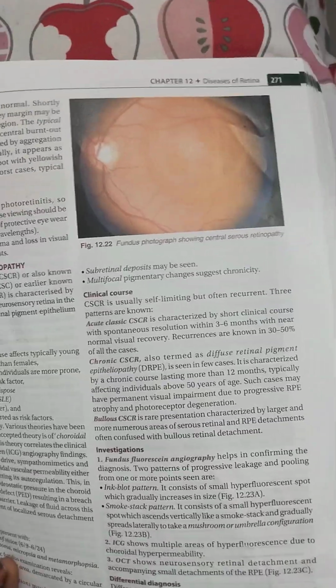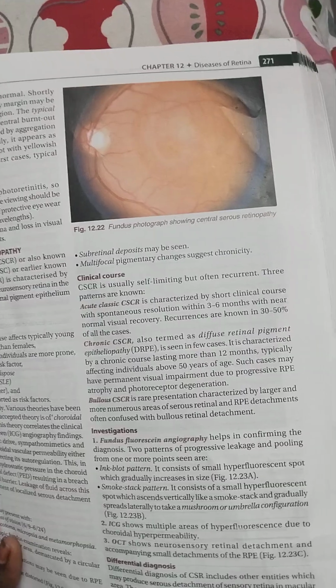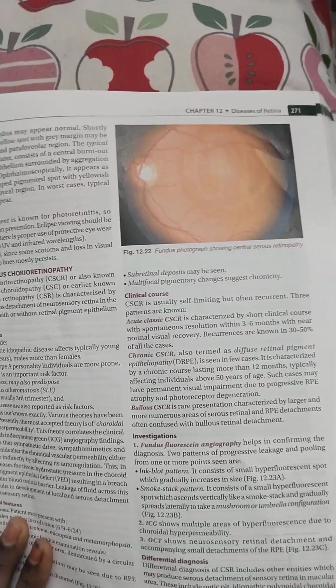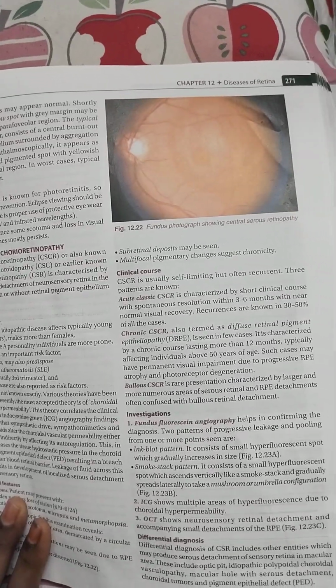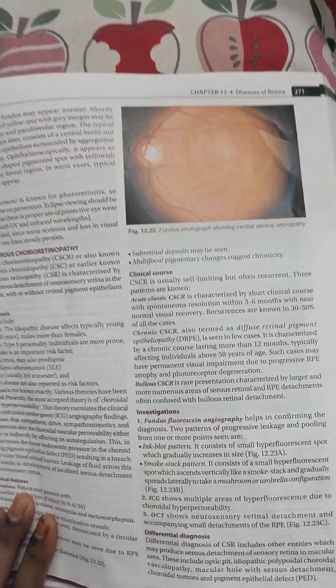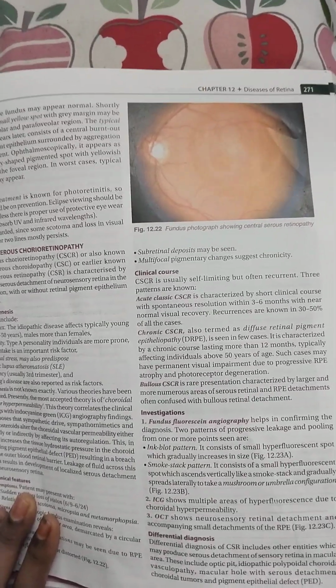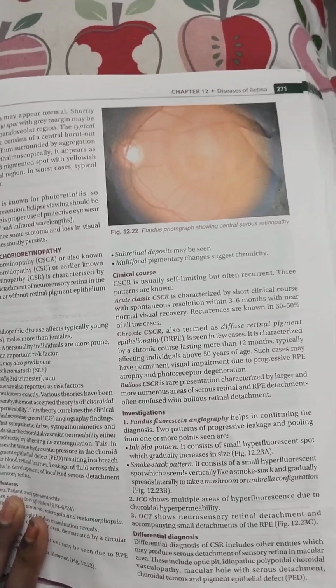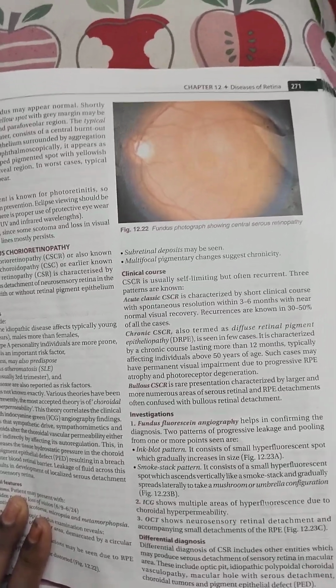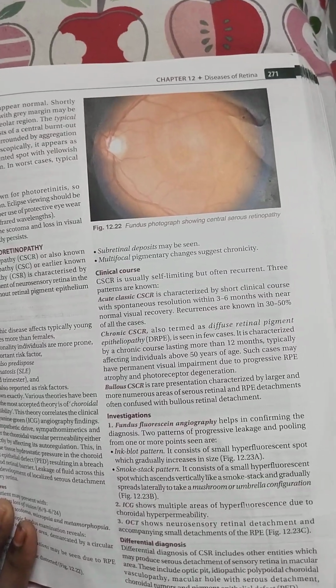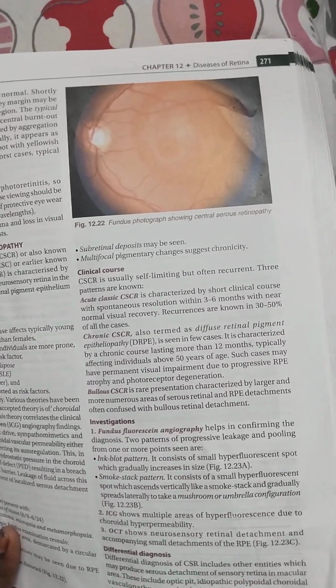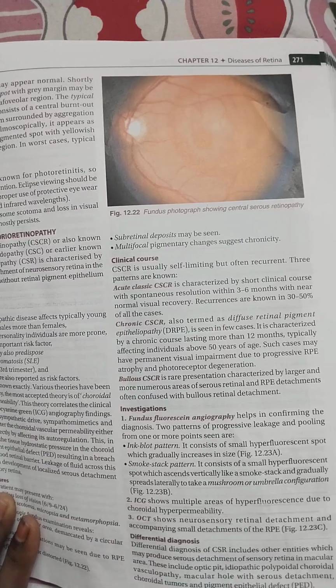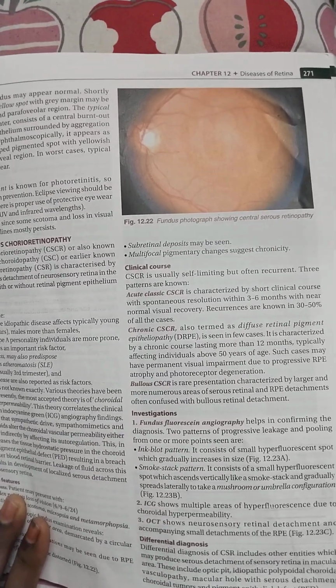Coming to the clinical course, CSCR is self-limiting, but it is recurrent. Self-limiting means no need of treatment; it will resolve by itself. But the chances of getting CSCR again are high. There may be acute and chronic CSCR. Acute CSCR has a short clinical course, with spontaneous resolution occurring within 3 to 6 months.